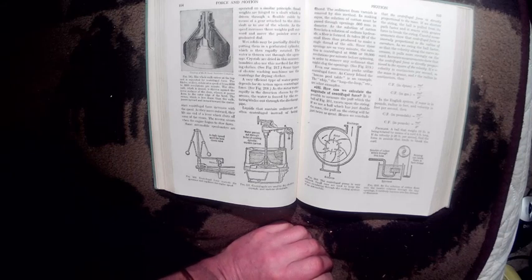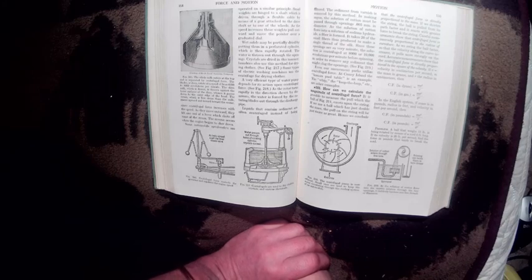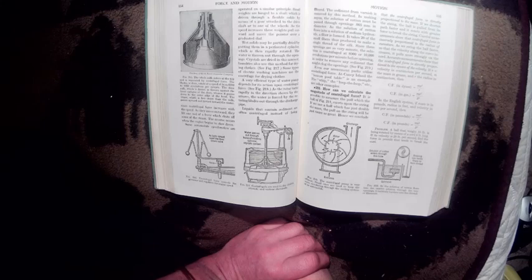Small weights are hinged to a shaft which is driven through a flexible cable by means of a gear attached to the drive shaft or to one of the wheels. As the speed increases, these weights pull outward and move the pointer over a graduated dial.